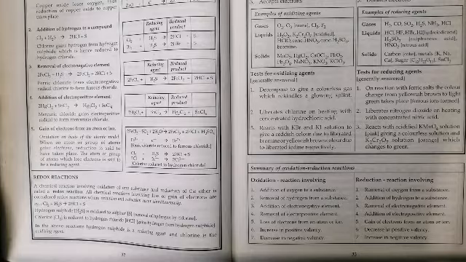Chlorine gas, when reacted with hydrogen sulfide gas, gives you hydrogen chloride plus sulfur. Chlorine is electronegative. It is an oxidizing agent. H2S is a strong reducing agent.